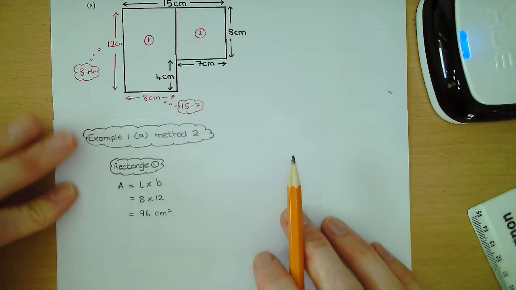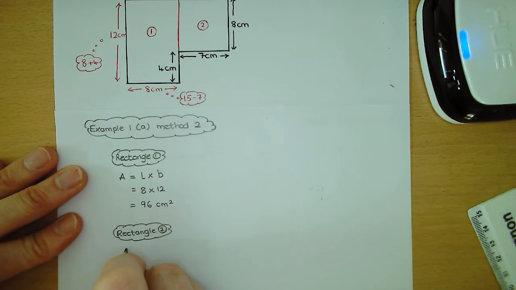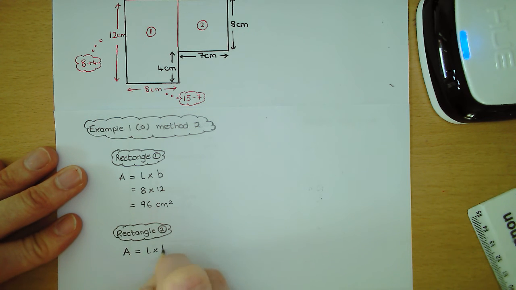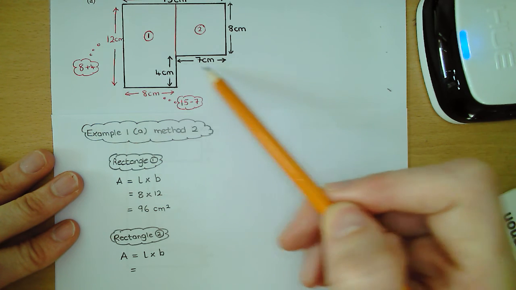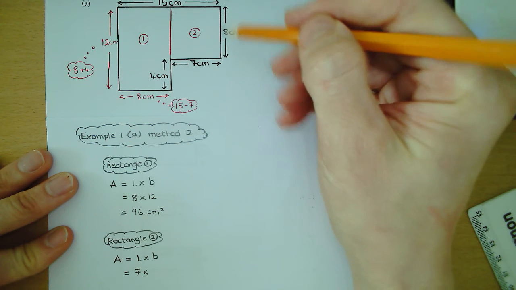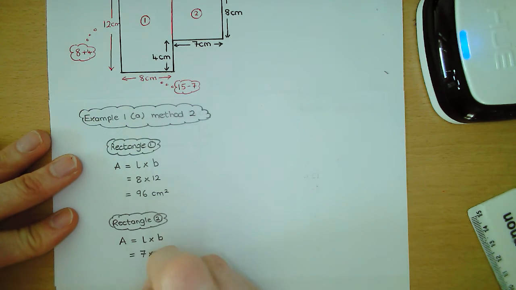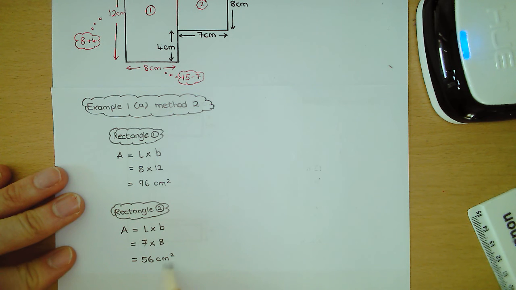Okay, let's do the same for rectangle 2. So we put a title down. And we write down our formula. So area of any rectangle, A equals length multiplied by breadth. Copy down our equals. And again, we're looking for the length and breadth. So for rectangle 2, the length is the horizontal measurement, which is 7. And we're multiplying that by the breadth of rectangle 2, which is the vertical measurement, and that's going to be 8 centimeters. And multiply those together, so we've got 7 multiplied by 8 is going to give us 56 centimeters squared. Again, the units are important, centimeters squared, because length and breadth were both in centimeters.